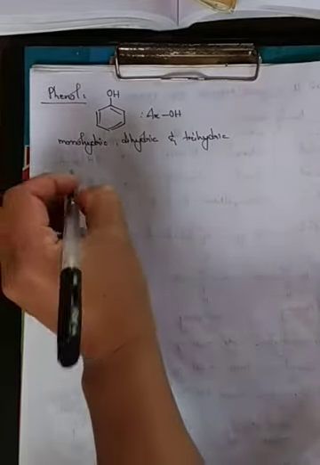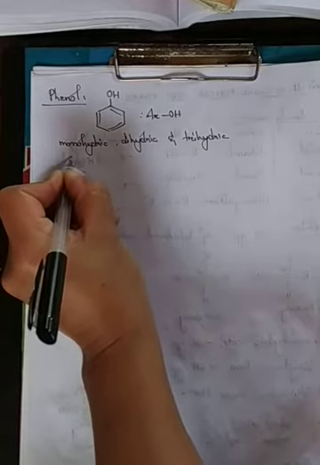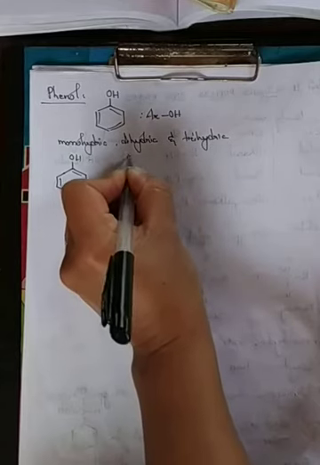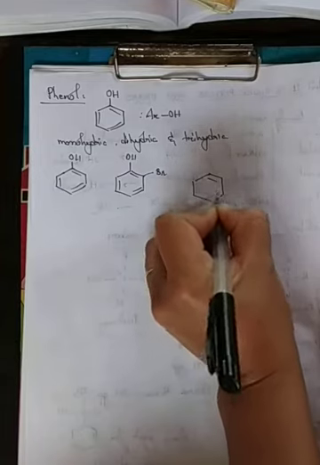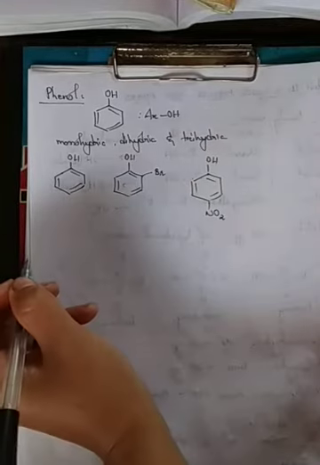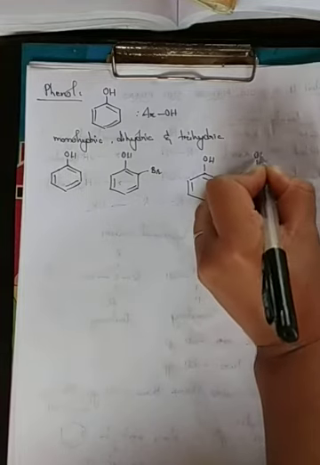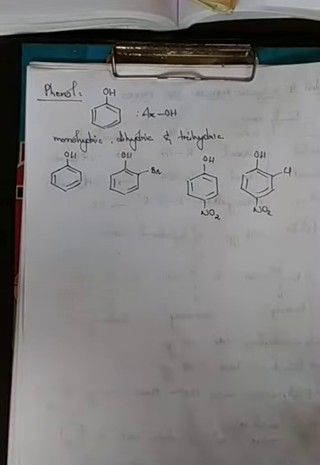Now, in phenol, the classification is that they also have mono. The mono means we'll have 1 OH group attached to the benzene ring. Another example: if our OH group is here, it can be substituted also. More substitution can occur. 1 OH group, and then we can have our NO2 also, and then more substitution on the benzene ring. With respect to our OH group, we can have our chlorine atom here, NO2 also. I'll be doing nomenclature for all of these compounds.